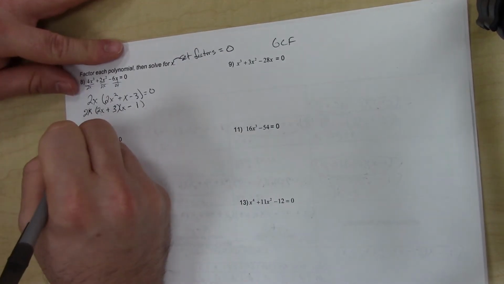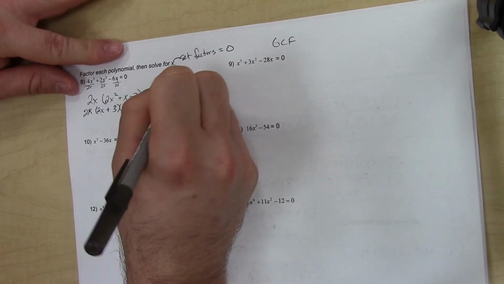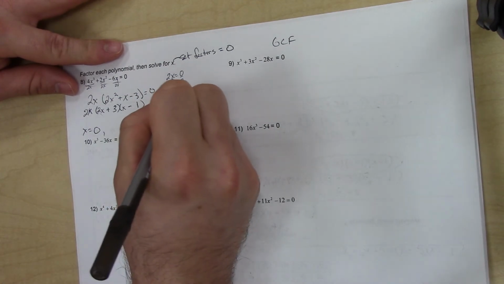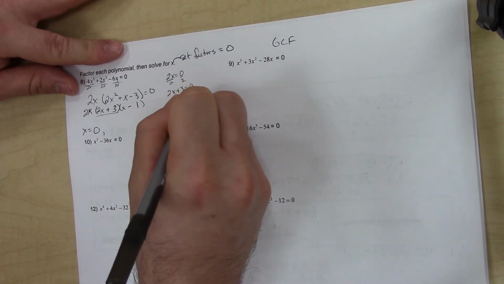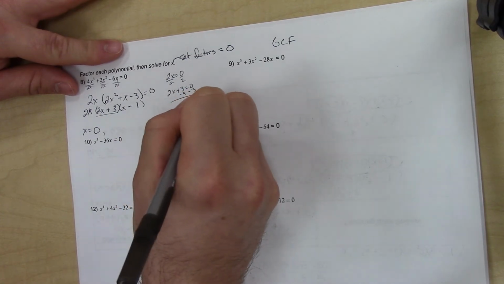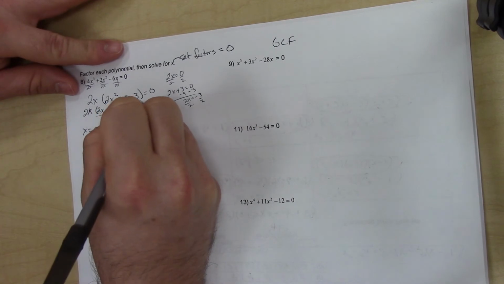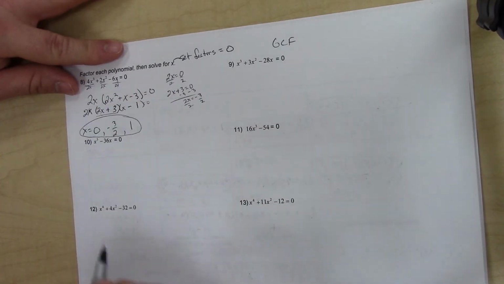Now again, I set these terms equal to 0. So when I set 2x equal to 0, how do I solve that? Well, I just divide, so I get x equals 0. I'd set 2x plus 3 equal to 0, minus 3 to both sides, of course, and divide to get negative 3 halves. And when I set this equal to 0, I would just add the 1 to get 1, and that is my answers.